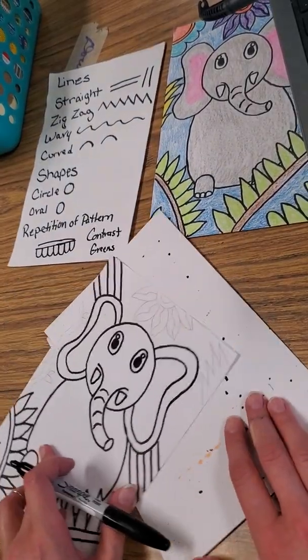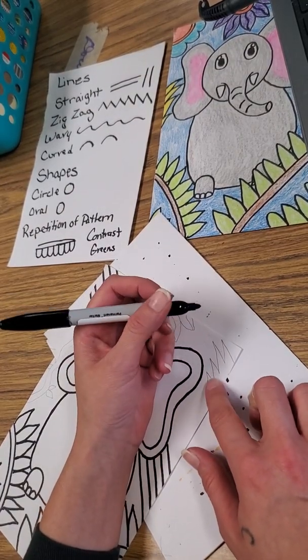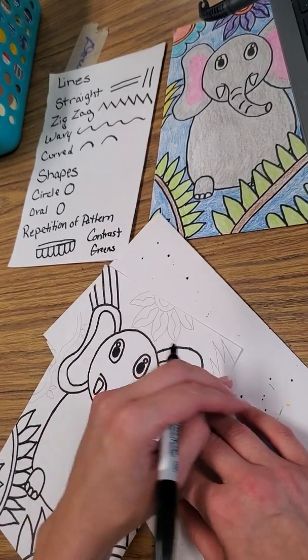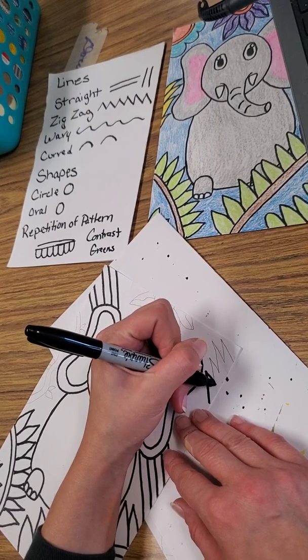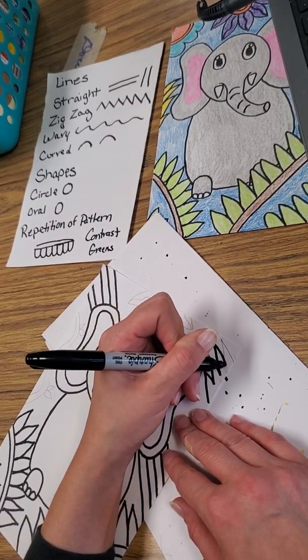And here's where this is going to be some plant life, where the plant life is really in the jungle. It's kind of just those jagged leaves using zigzag lines.